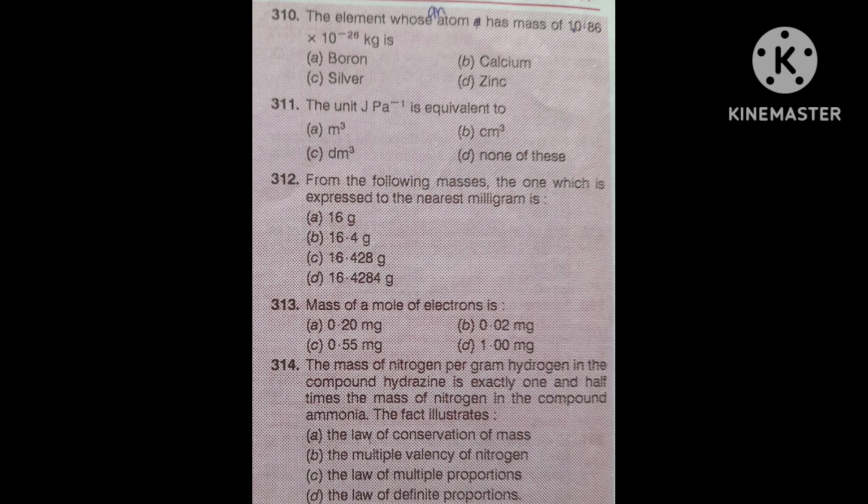First option, the law of conservation of mass. Second, the multiple valency of nitrogen. Third, the law of multiple proportion. Fourth, the law of definite proportion. I think this question, if you have studied theory, you can solve it very easily. It is full of concept. Okay, just to think. After that, I will give the hint or I will explain it.